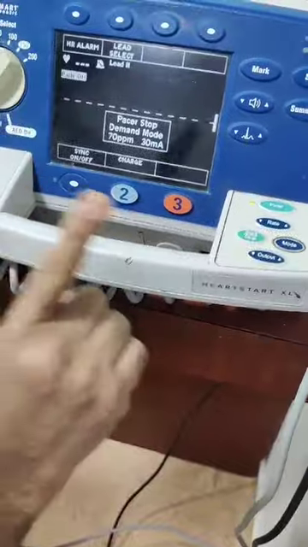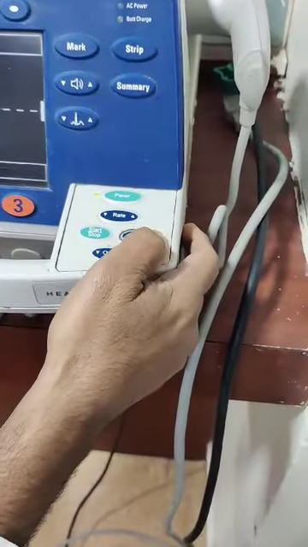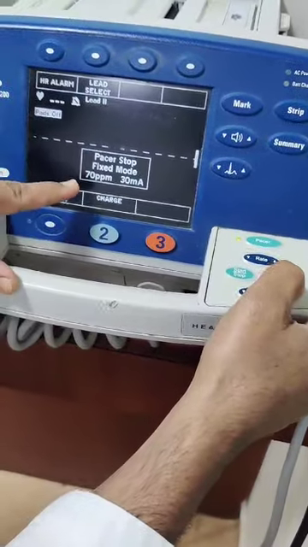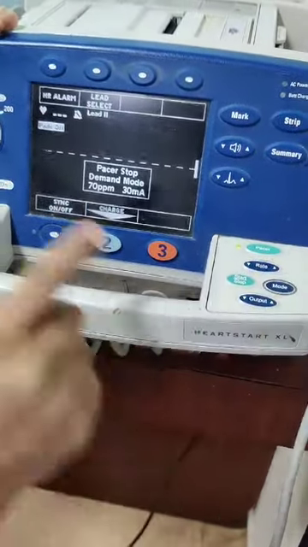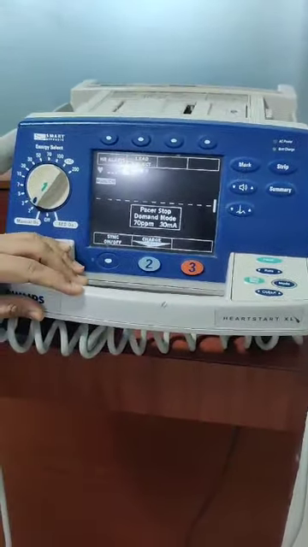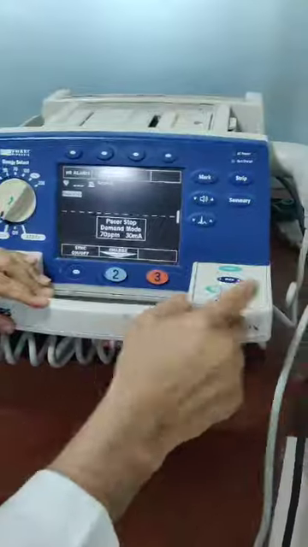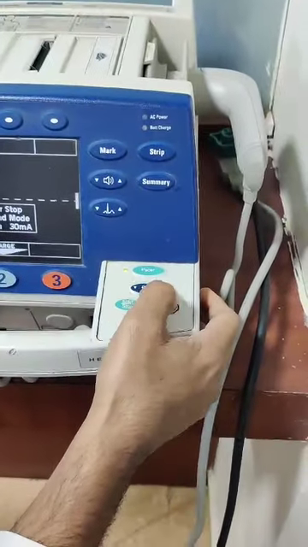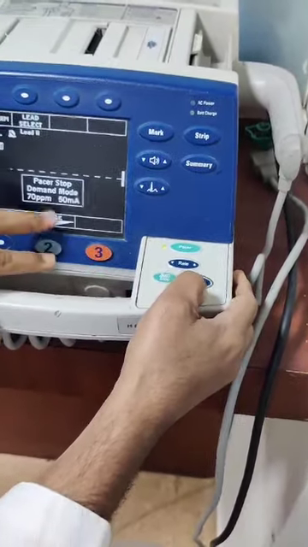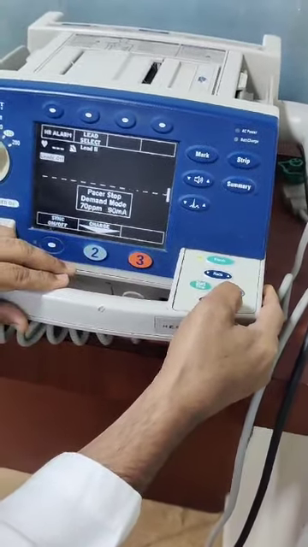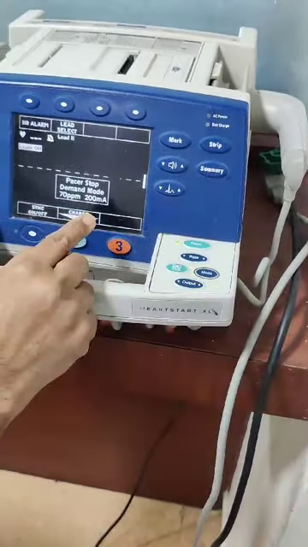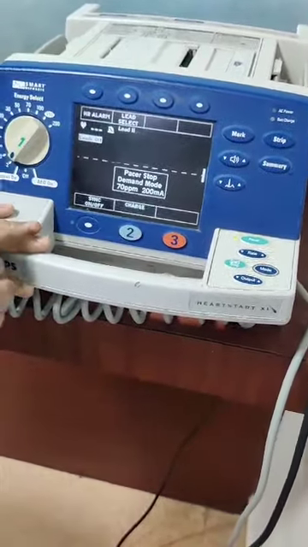Then I can select the mode like this, whether I want to go for fixed mode or demand mode. What does it mean, demand mode? Demand means I'll look for the capture, increasing my output. So suppose I'll increase it to maximum, like this is maximum. I'll start, then I'll check for the capture.